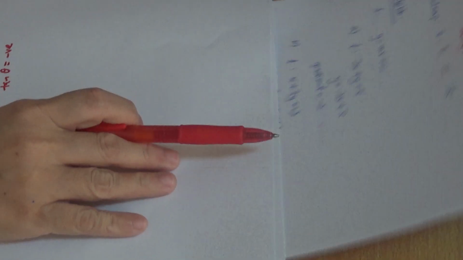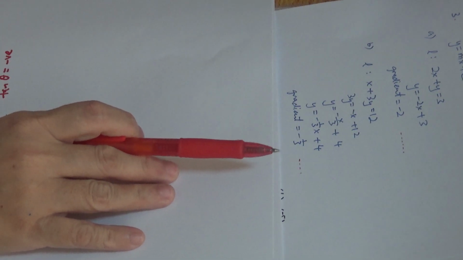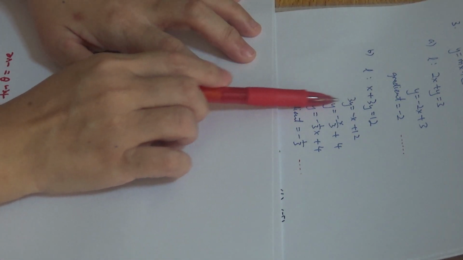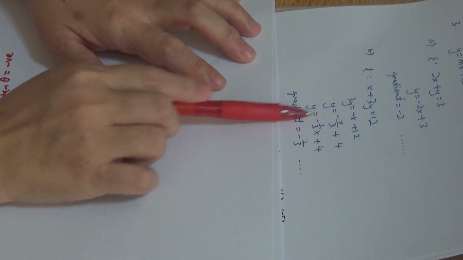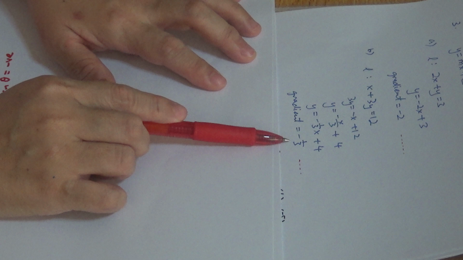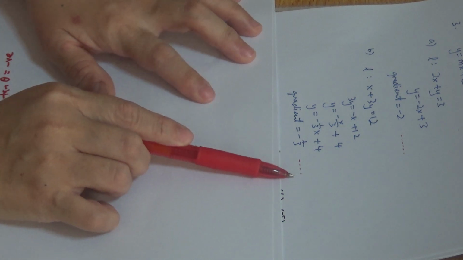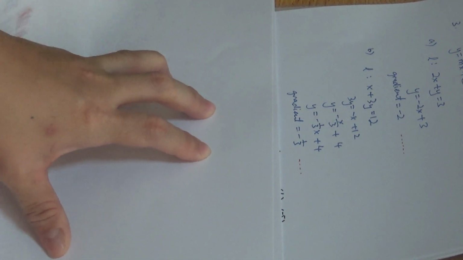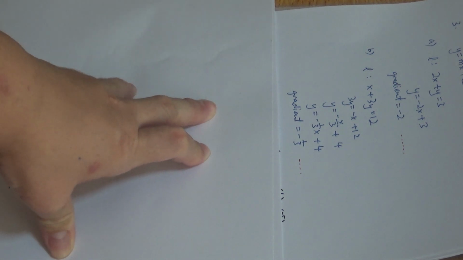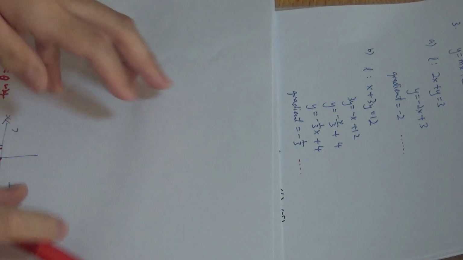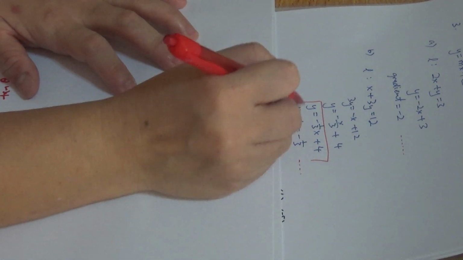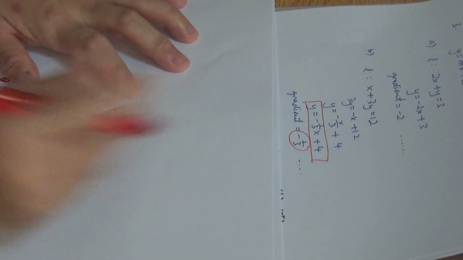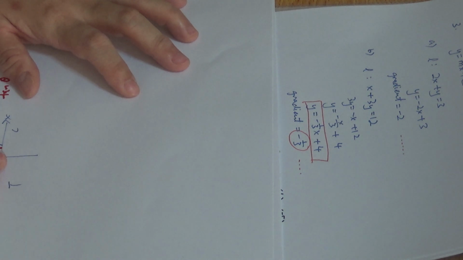Likewise for part B, we have to find y in terms of x first, make y the subject, and therefore we can conclude that the gradient is negative 1/3, and then we continue to do the question to find the equation of the line. This is a common mistake that students will make. They forget to make y the subject before they find the gradient. So please be very careful when you do this type of question.